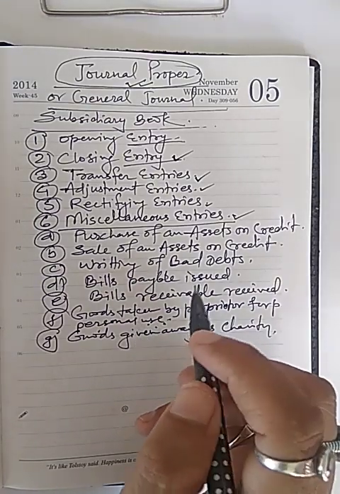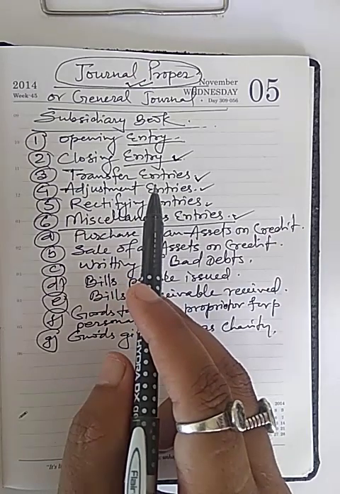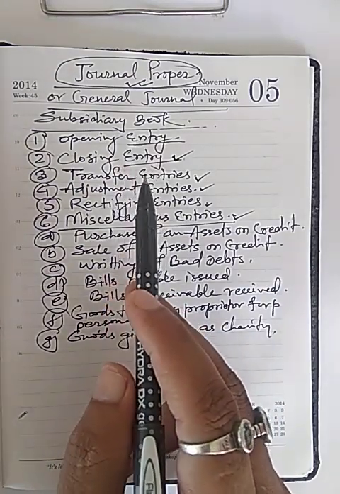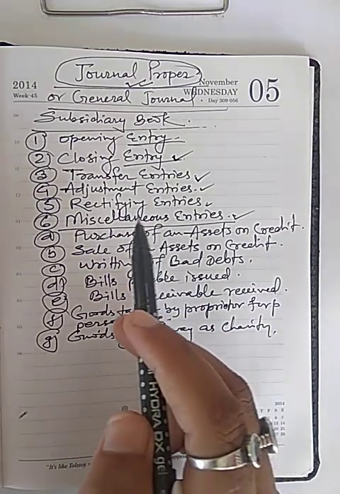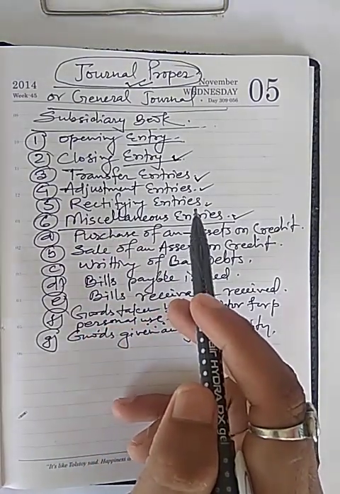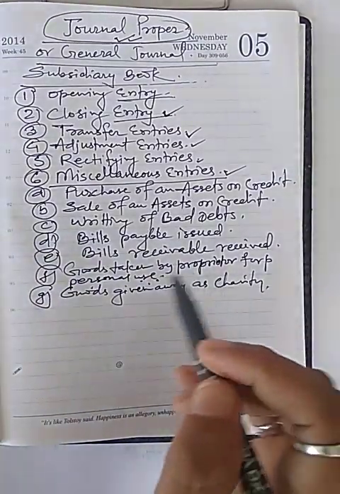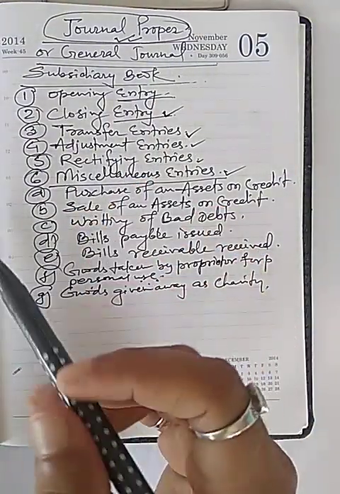Journal entry in journal proper. So we can say that journal proper is nothing except journal entries. Only we will do the journal entry for journal proper.